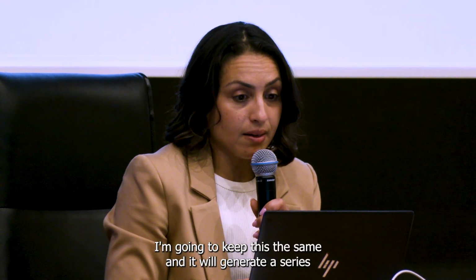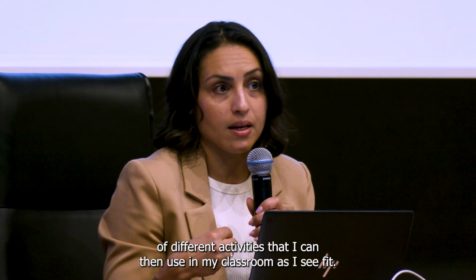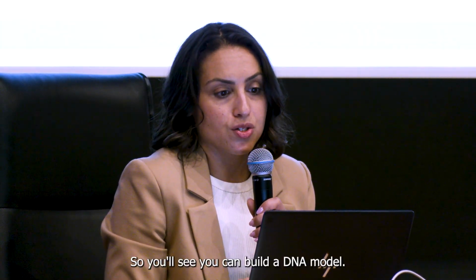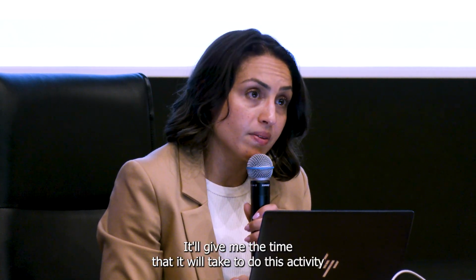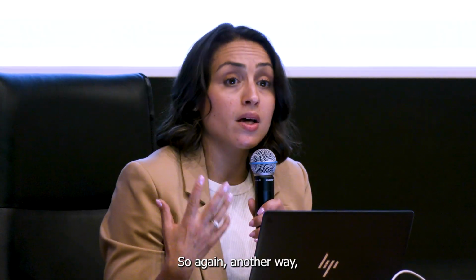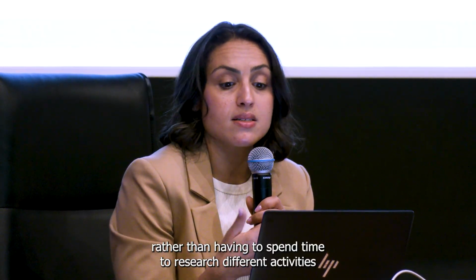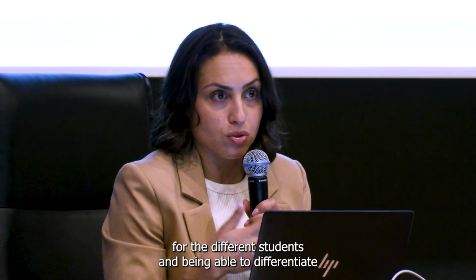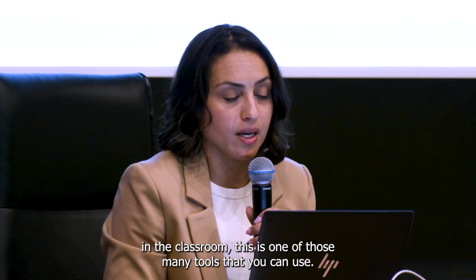And it will generate a series of different activities that I can then use in my classroom as I see fit. So you'll see you can build a DNA model. It'll give me the time that it will take to do this activity and what the materials are needed. So again, another way, rather than having to spend time to research different activities for the different students and being able to differentiate in the classroom, this is one of those many tools that you can use.